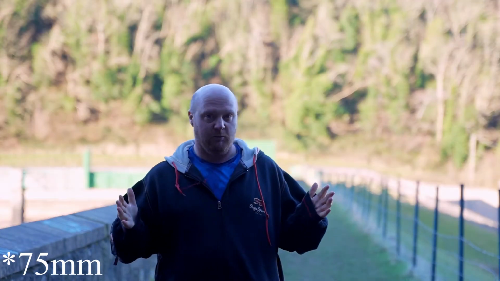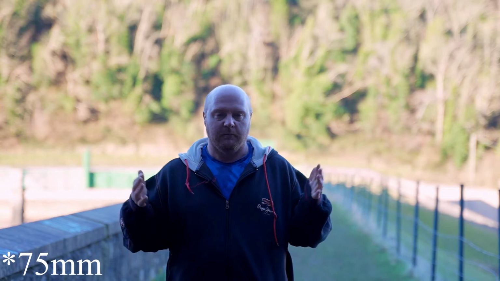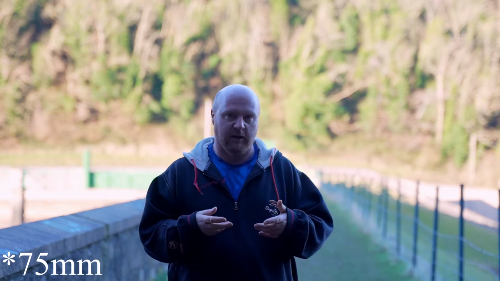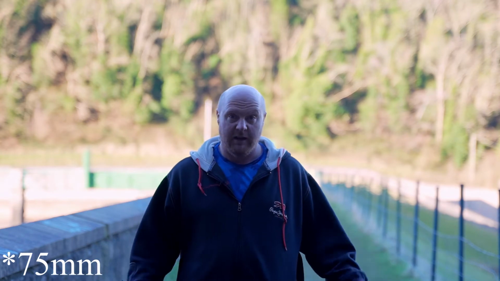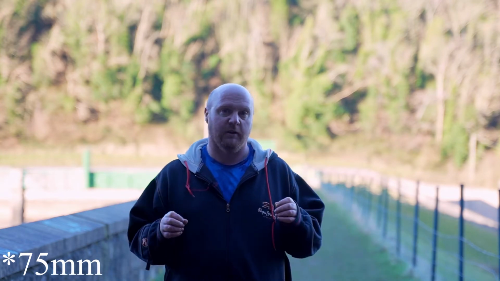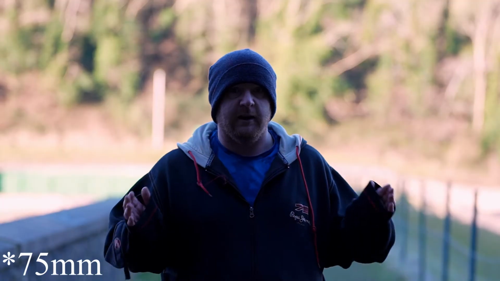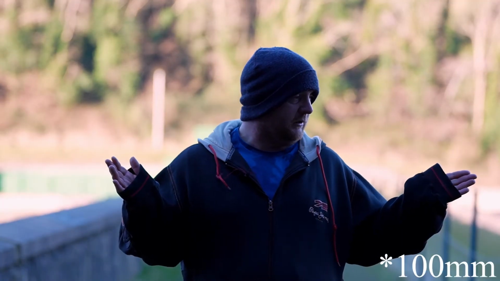Nice. Right, something finally went my way. So this is 75mm. We're getting tighter in. You can see that my legs are gone now. I'm still standing in the same position roughly, and you can start to see the background blur and separation between me and the background. We are now at 100mm.